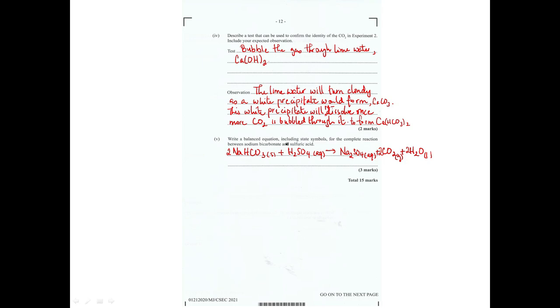Then we have write a balanced equation including state symbols for the reaction between sodium bicarbonate and sulfuric acid. So sodium bicarbonate is NaHCO3 plus H2SO4. You will get a salt, and anything that has a carbonate in it, you will get carbon dioxide and water, and all you had to do was balance. So I always tell people to balance by writing your atoms for each side. So we have sodium atoms here, we have hydrogen atoms, carbon atoms, oxygen atoms, and then we have this sulfate anion that goes through unchanged. So I wouldn't even bother about that, I wouldn't bother to break it up since it goes unchanged. So that's one less headache.